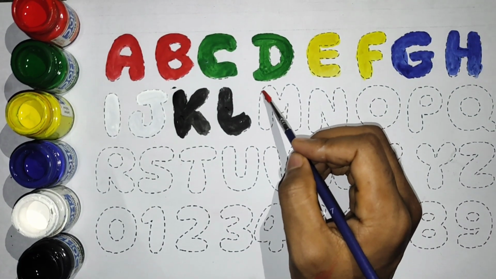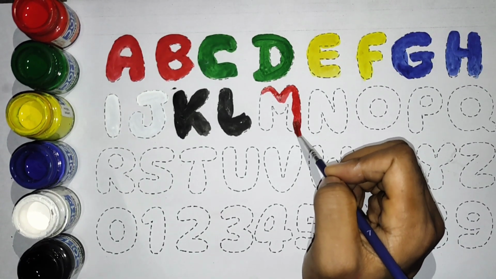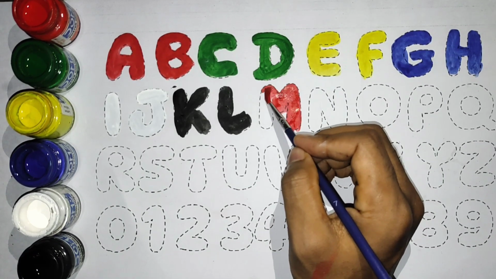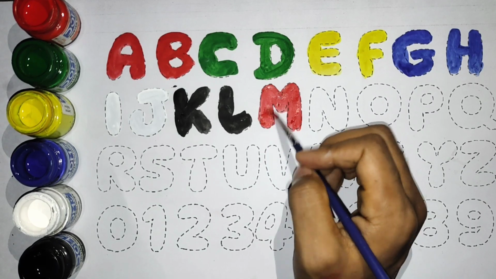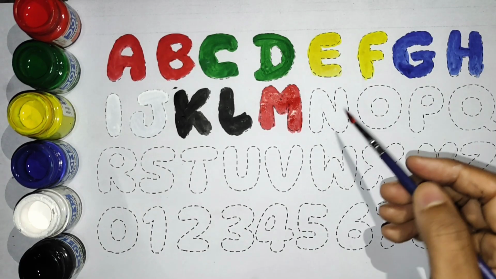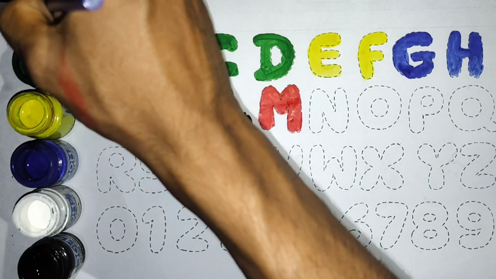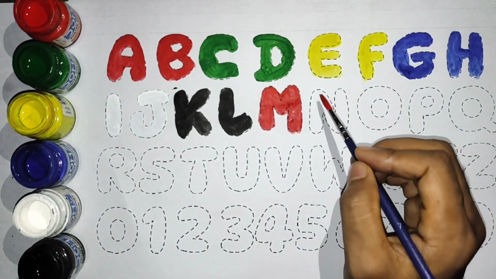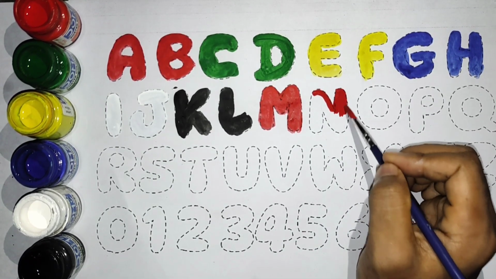M for moon. So kids, next one is N. N for nest. Kids, again we use red color. N for nest.